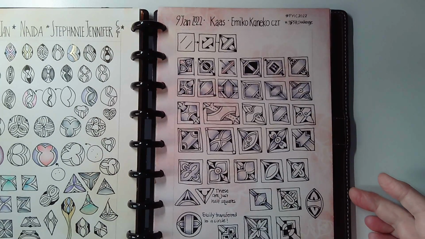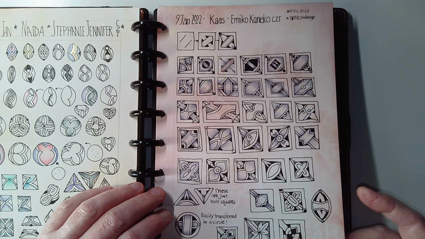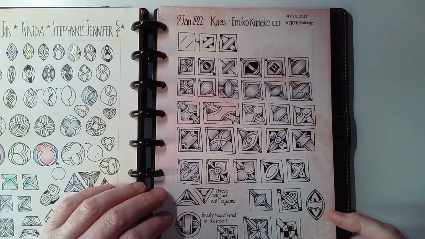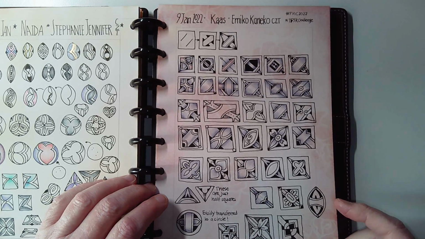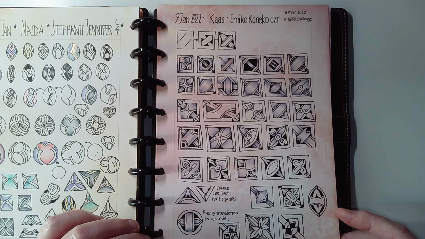The 9th of January was Cars by Emiko Kaneko. I struggled with this one, drawing this one, but eventually the penny dropped and I managed to get something like it, and I really did have a lot of fun with this one.